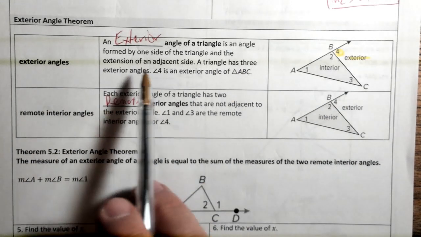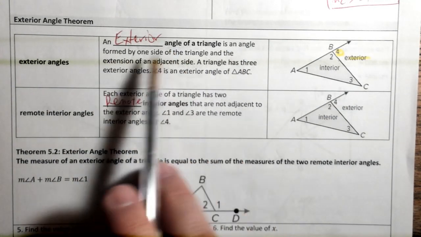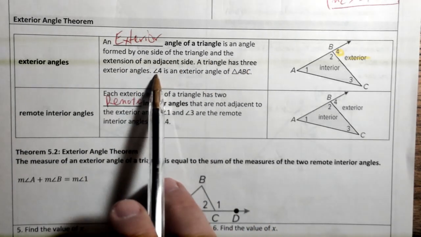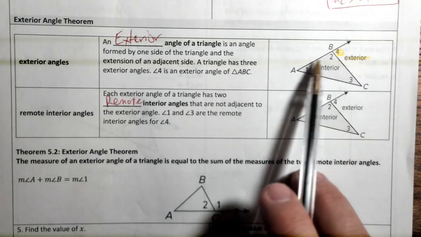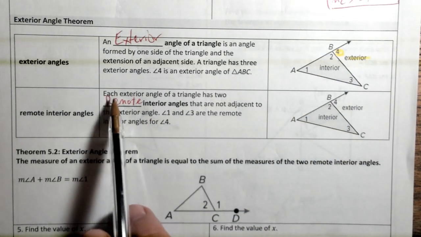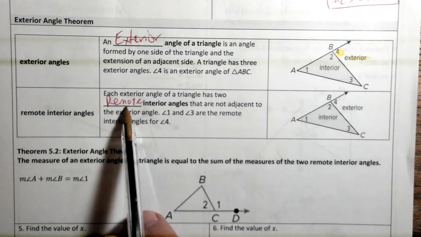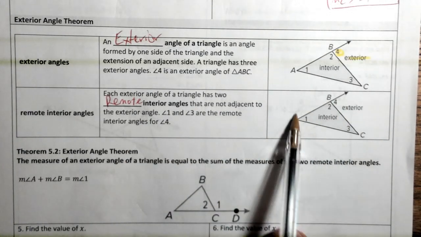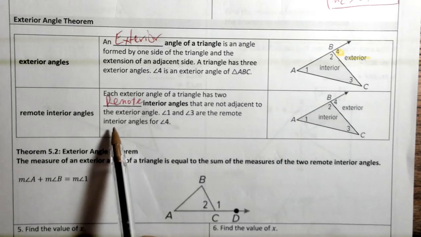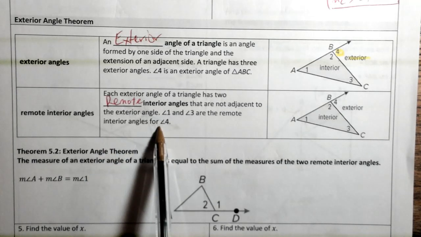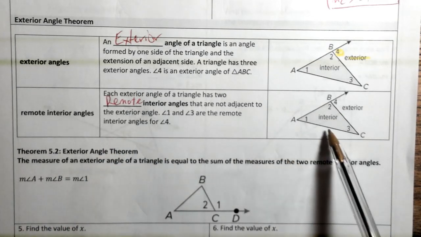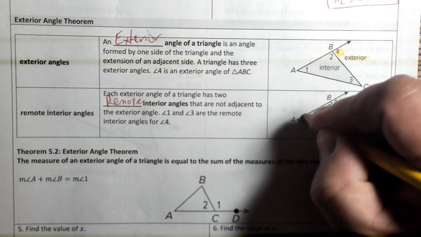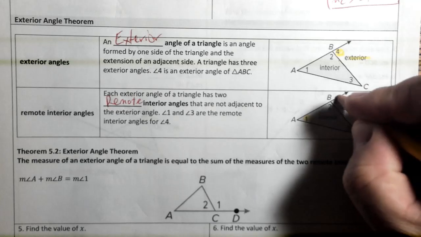Let me read all this now. An exterior angle of a triangle is an angle formed by one side of the triangle and the extension of an adjacent side. A triangle has 3 exterior angles. Angle 4 is an exterior angle of the triangle ABC. Each exterior angle of a triangle has 2 remote interior angles that are not adjacent to the exterior angle. So for 4, that would be 1 and 3. 1 and 3 are remote to angle 4. We're going to learn down here that those remote angles added together give you angle 1 plus angle 3 equals angle 4.